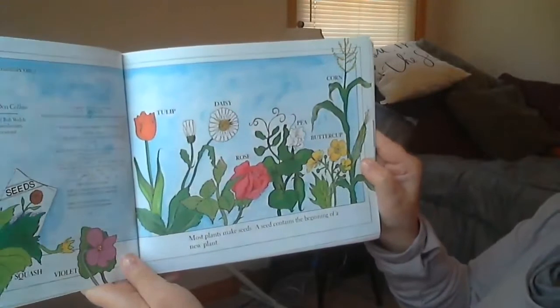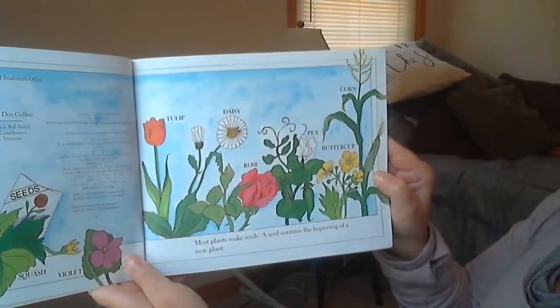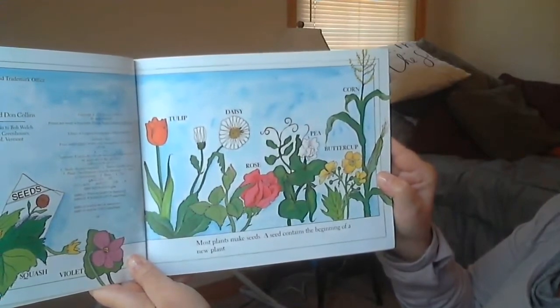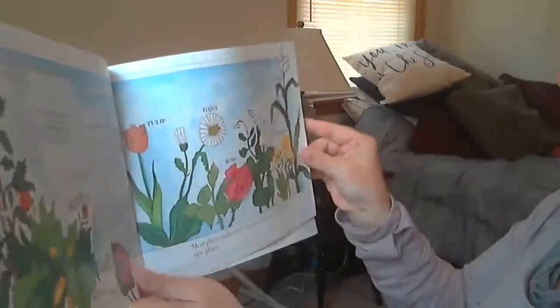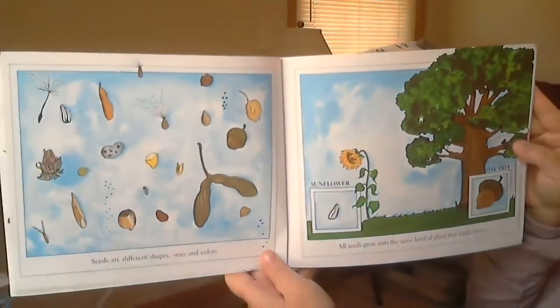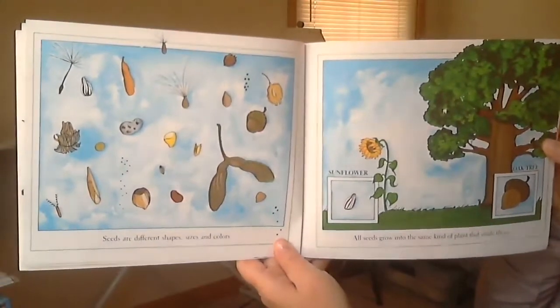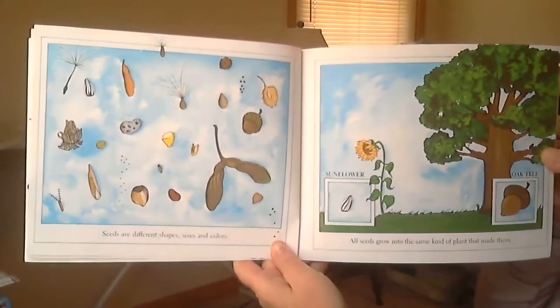Most plants make seeds. A seed contains the beginning of a new plant. Tulip, daisy, rose, pea, buttercup, corn. Seeds are different shapes, sizes, and colors. Do you see any seeds there that you recognize?